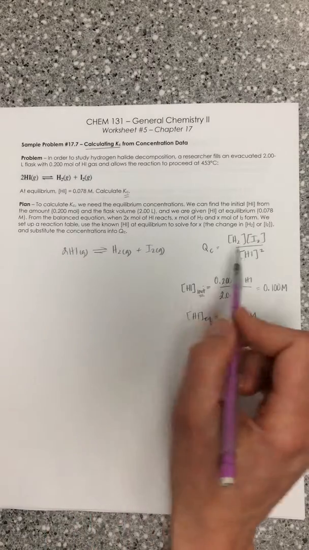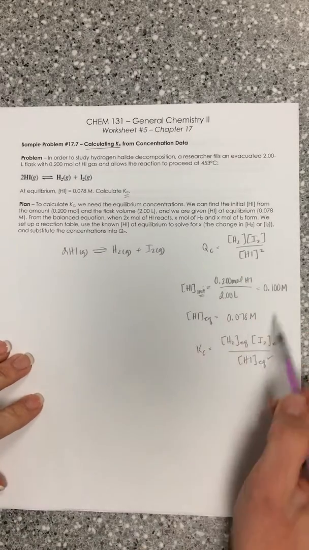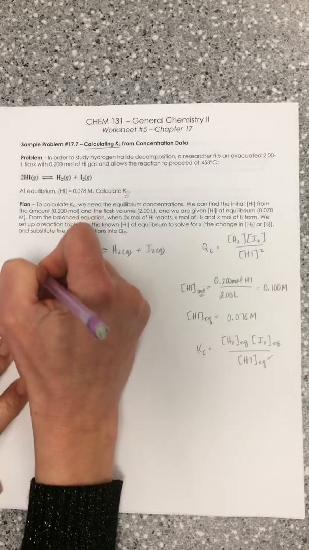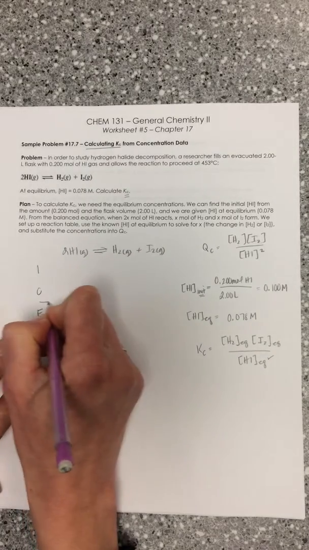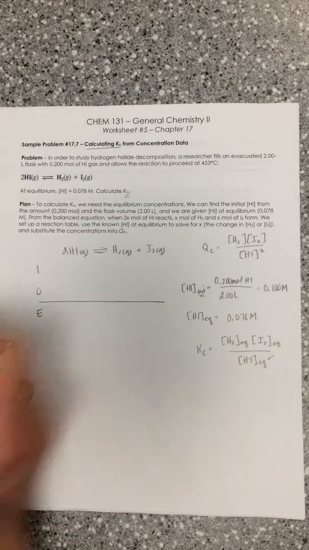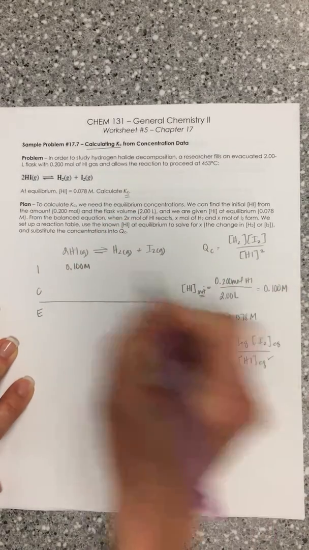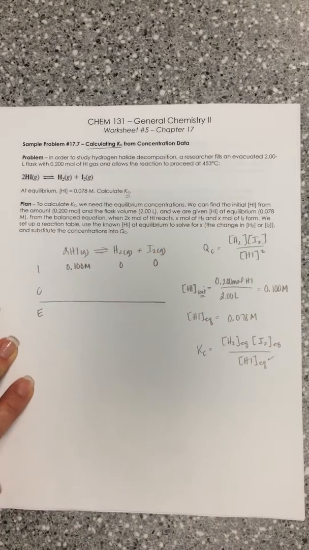Step 1, equation. Step 2, reaction quotient. Step 3, make sure species are in the right units. Step 4 is to set up your ICE table. So ICE. They tell me that I have 0.100 molar. That's what we calculated for HI. None of my other reactants.